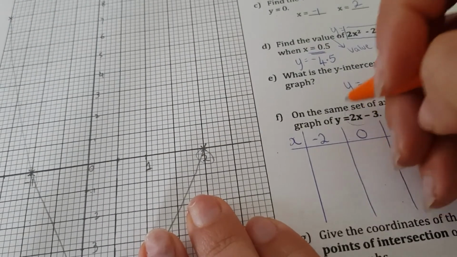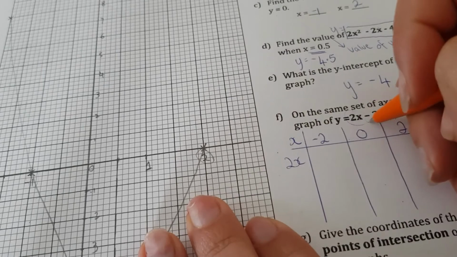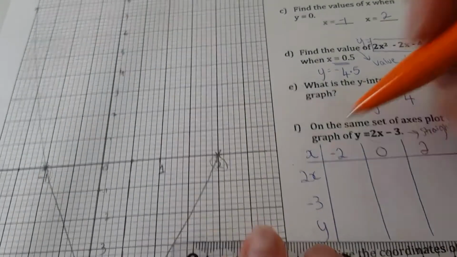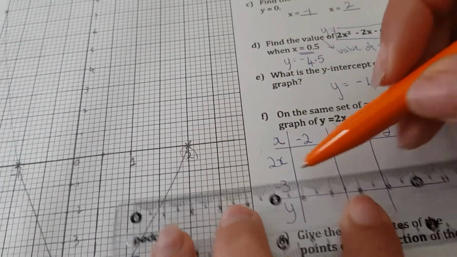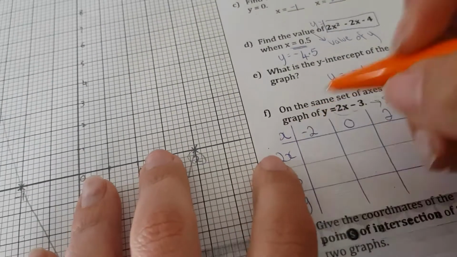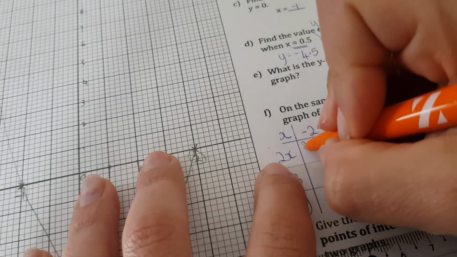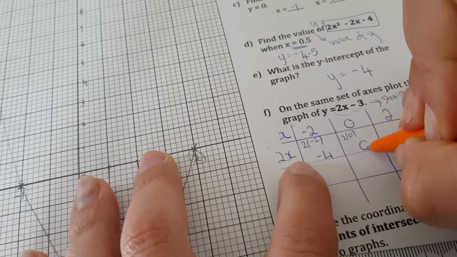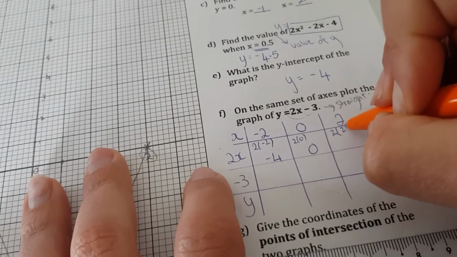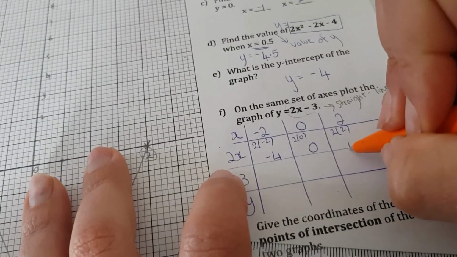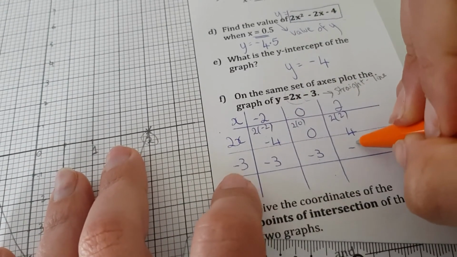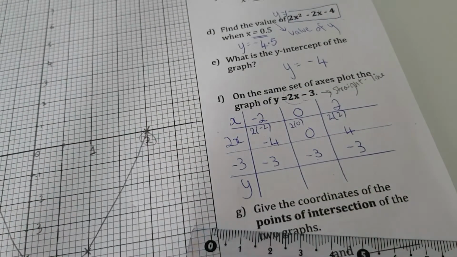Okay, this part, to get the y. So 2 times x, 2 times minus 2, 2 times 0, 2 times 2, 4. Minus 3 is the constant, and it's going to be the y-intercept as well.